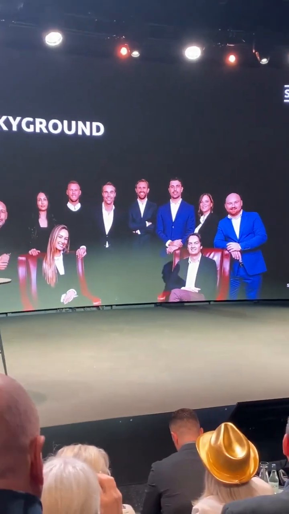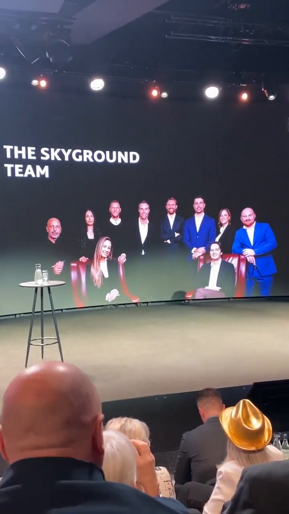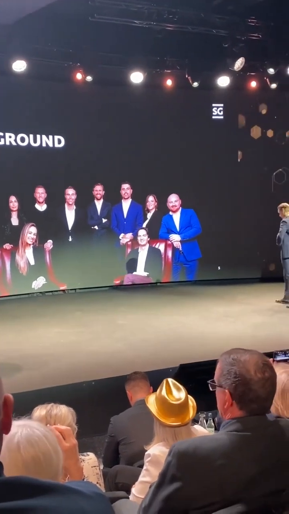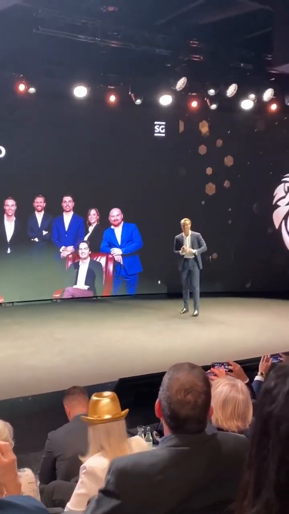Okay, the picture is not so nice on this one, but this is the management team. So SkyGround at the moment, we have offices all over Europe. We have one in London, we have one in Berlin, and one in Cyprus. And this is the core management team. Under the team, we have smaller teams.